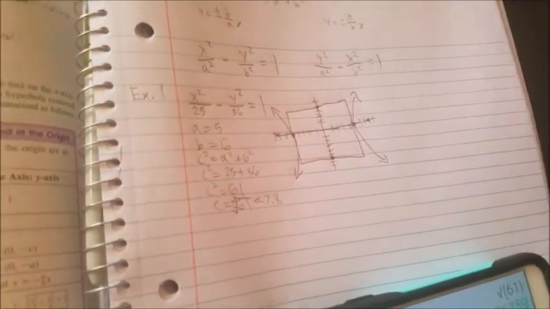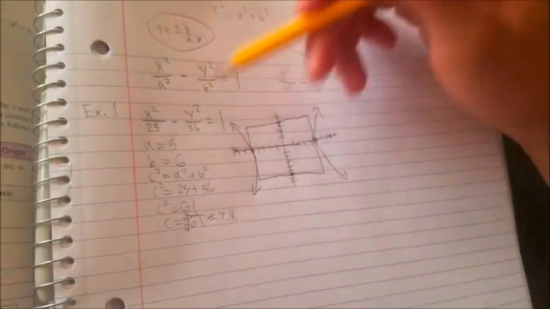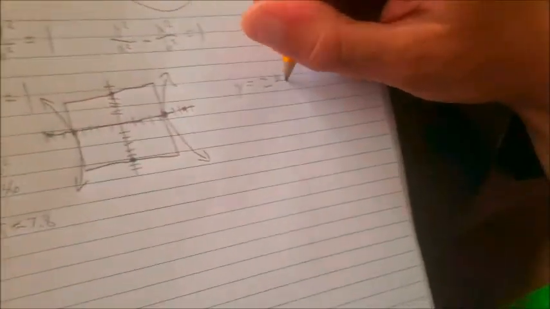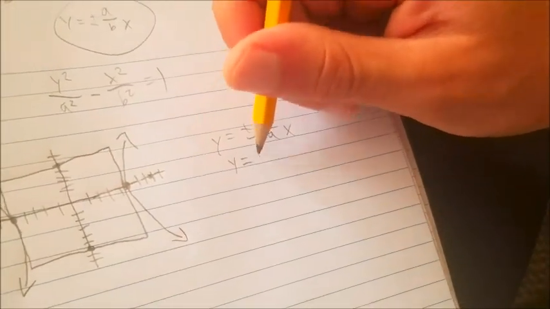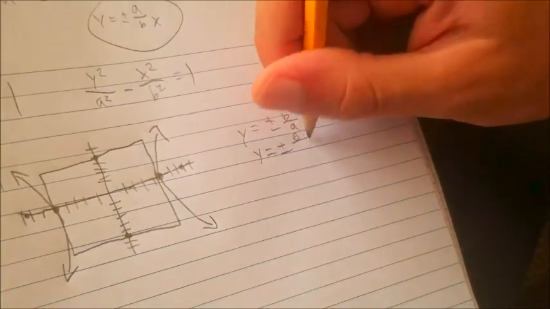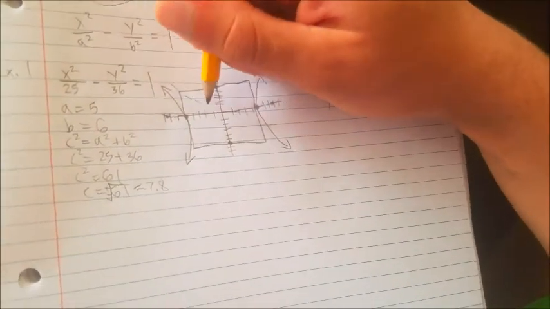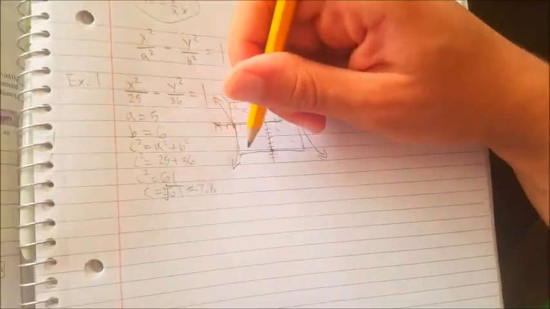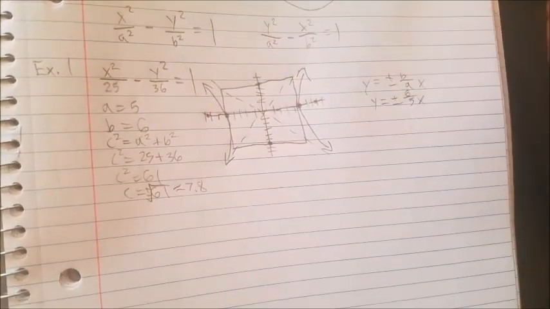Now, once we have all that out of the way, the last thing we need to do is to find out the equation of the asymptotes. Now, as you can see here, these are the equations. And since it is a horizontal facing hyperbola, we're going to consult this one. So y is going to be equal to plus or minus b over a times x. So that means the slope of the asymptotes is going to be 6 over 5 x. And basically what that is just the slope of the equation. So the slope of the asymptotes is going to be 6 over 5. And that is hyperbolas.